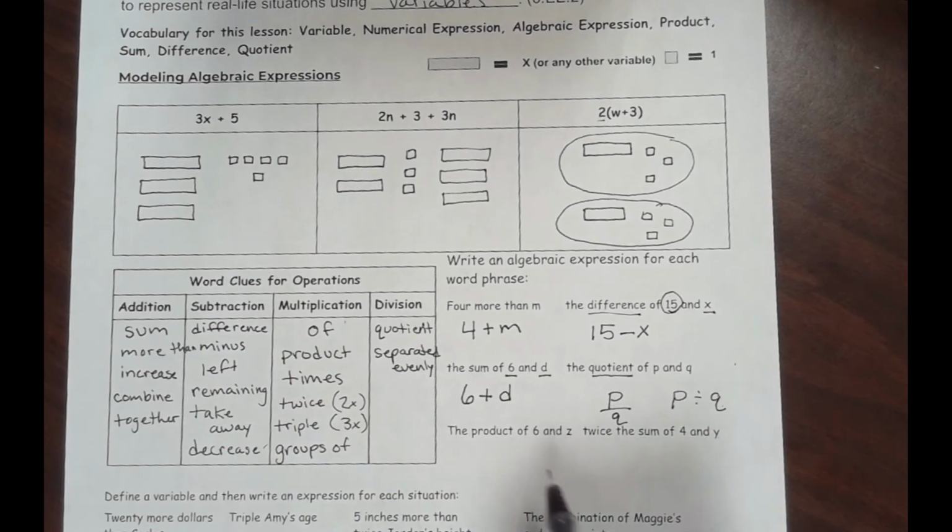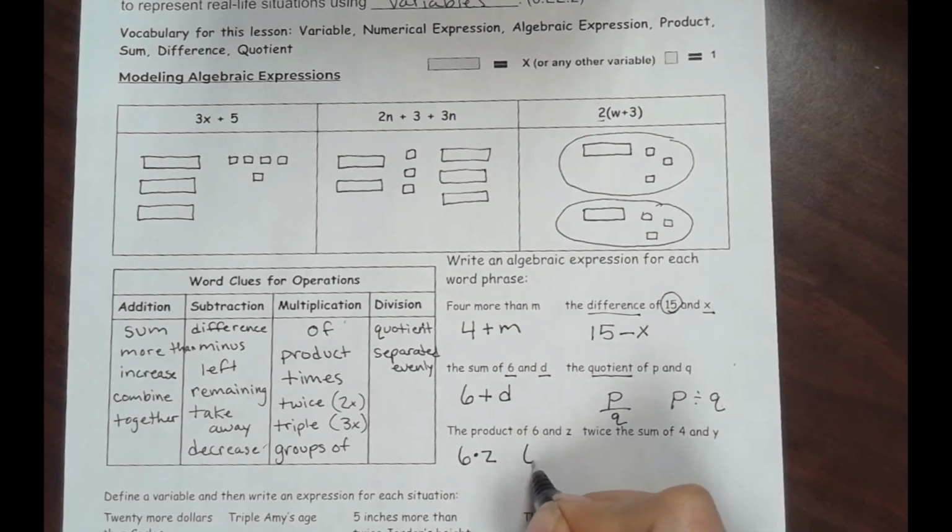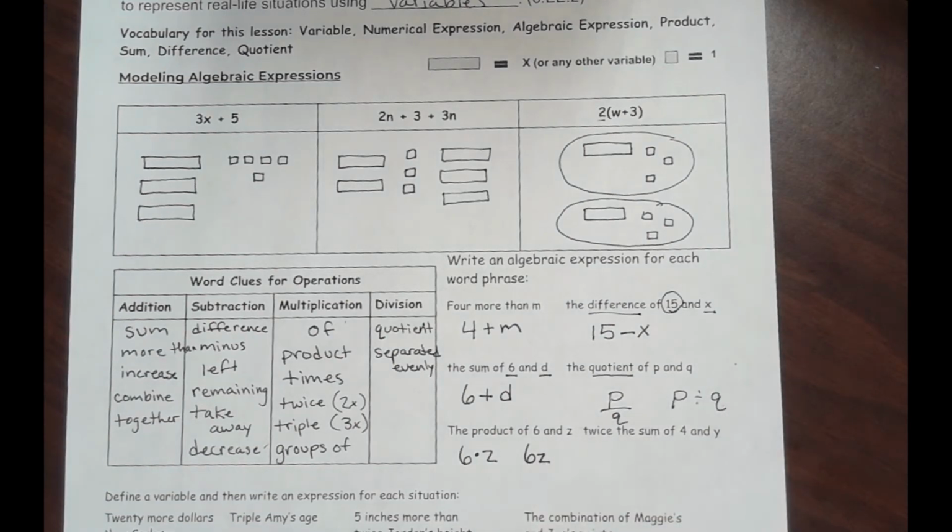The product of 6 and Z. That means 6 times z, or we can just write it with a variable. We can just write 6z because it means 6 of these. So this and this mean the same exact thing. We just don't have to write the times symbol.